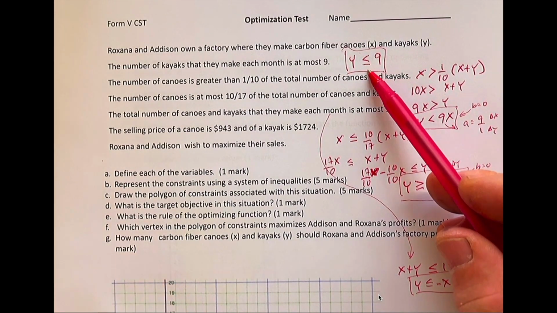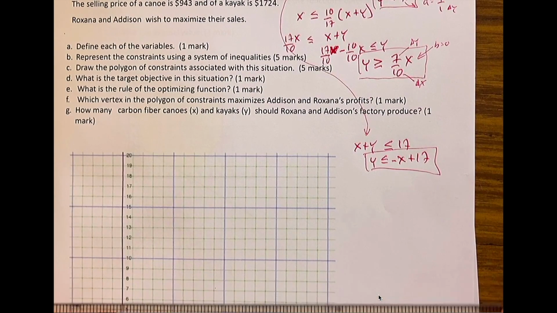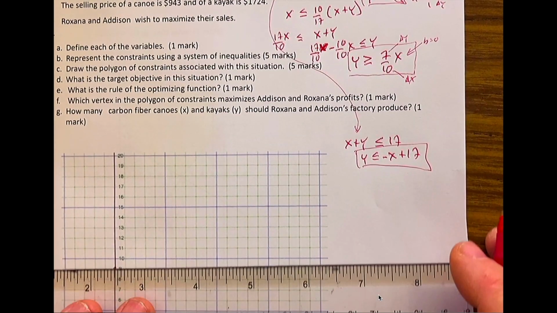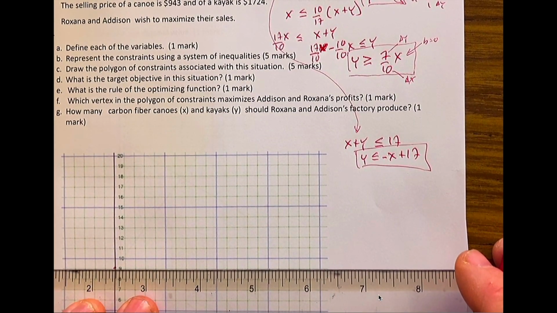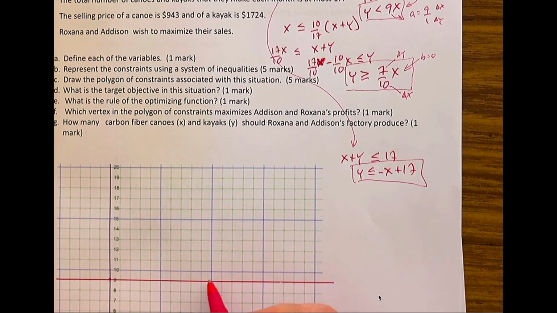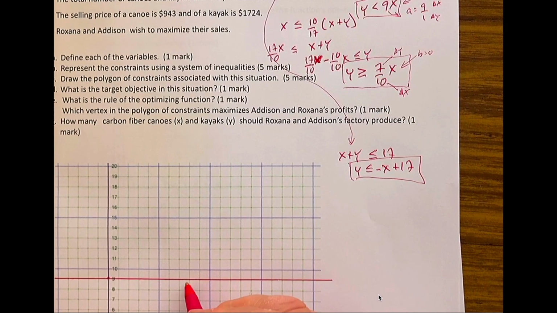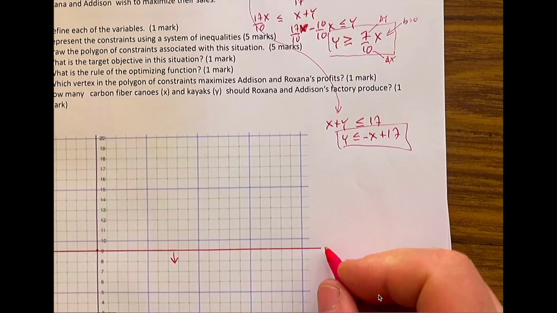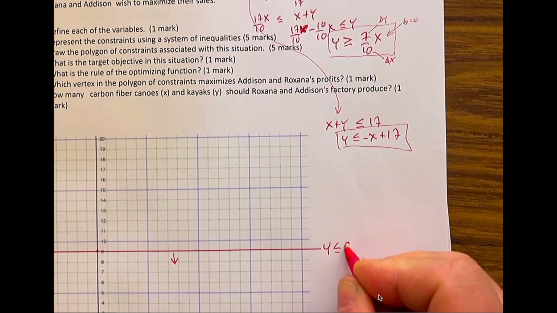So the first one, y is less than or equal to 9. I'm going to find my 9 right here, draw a line, a horizontal line, like that. This is a line y equals 9, and we're talking about y is less than or equal to, so it's a solid line, and we are shading below. This is y is less than or equal to 9.